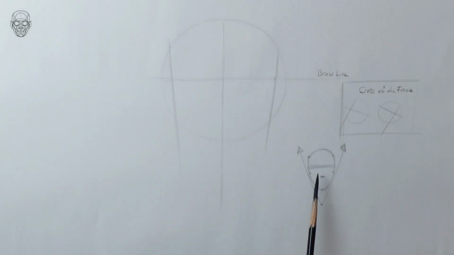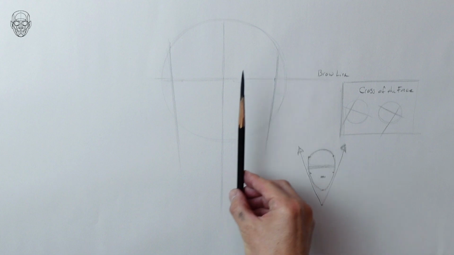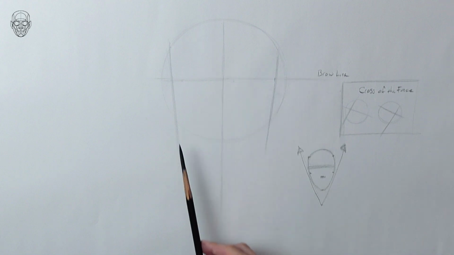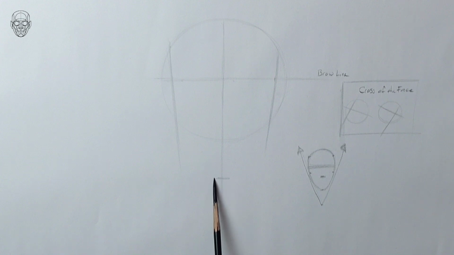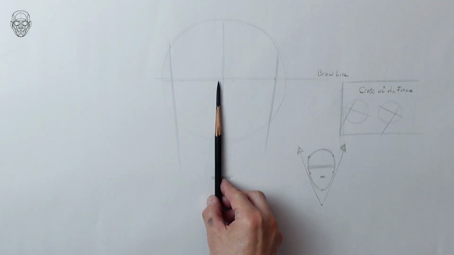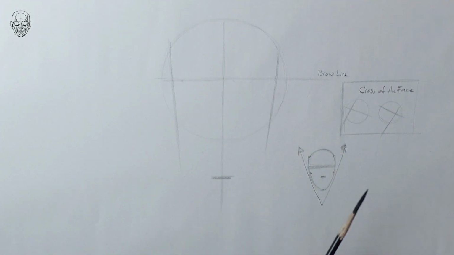Look at this widest point of the face from cheek to cheek pretty much, and oftentimes that's really close to the distance from the chin to the brow line. So I'm going to place the chin right about here. So this distance is a rough rule of thumb to get the chin to the eyebrow distance.